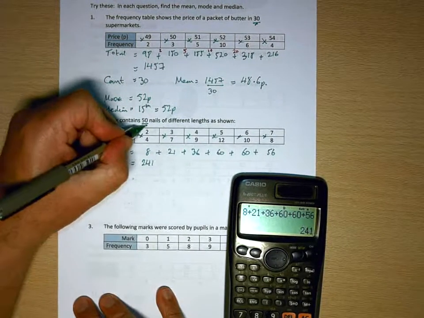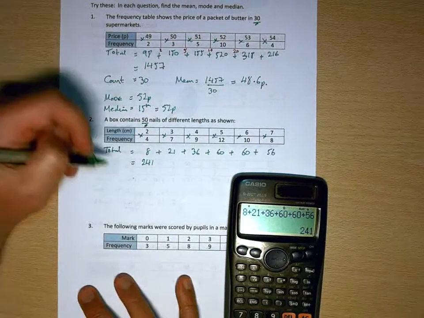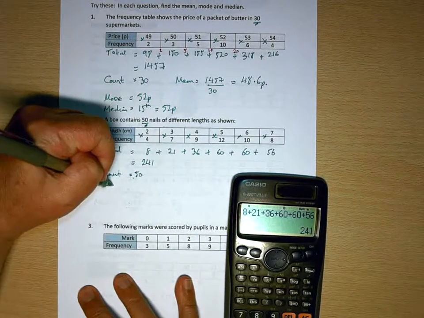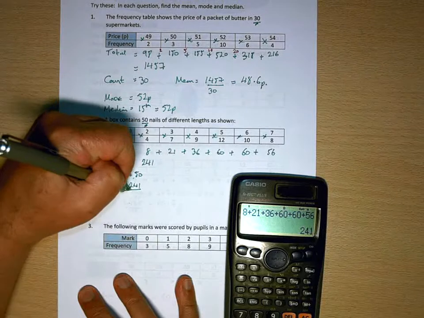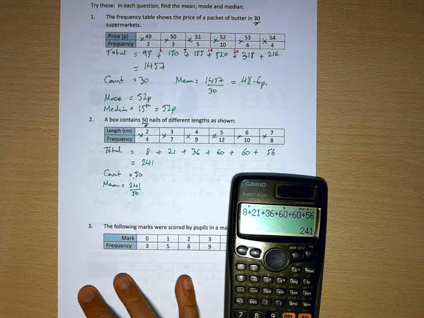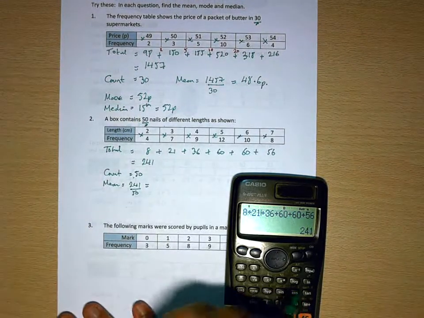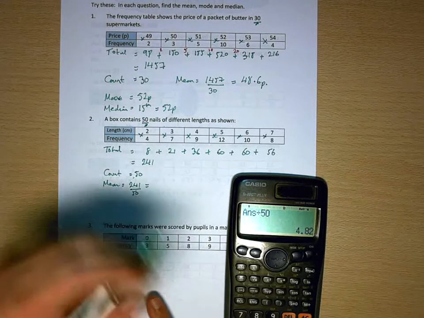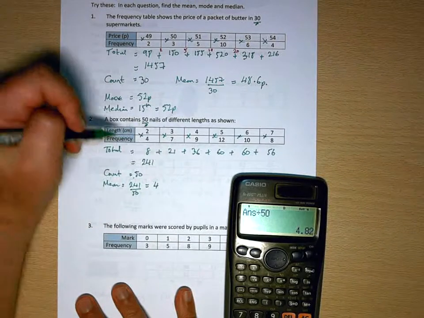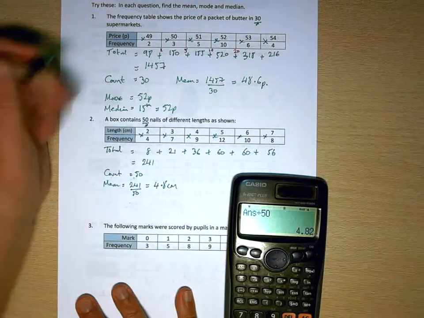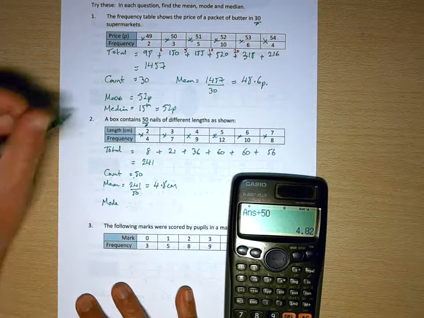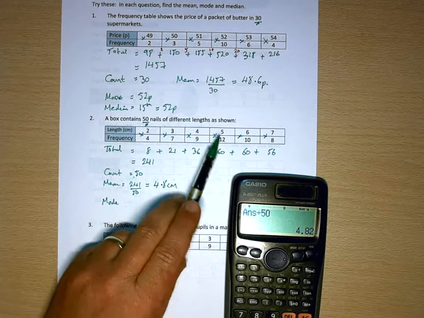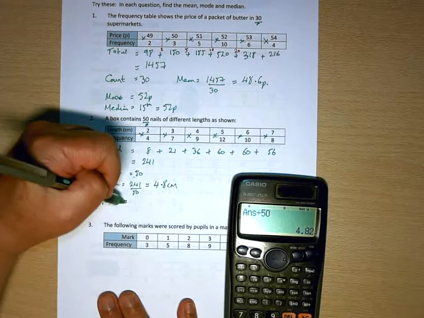The count is 50. They're telling me there are 50 nails. So the mean is 241 divided by 50, 4.8 centimeters. The mode, which length occurs the most often, the one with the highest frequency, 5 centimeters.